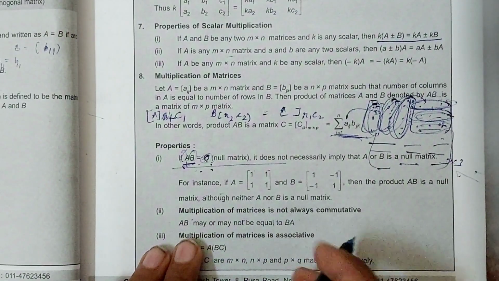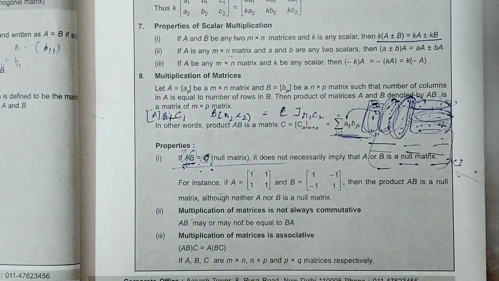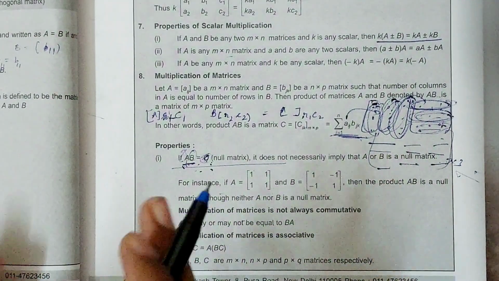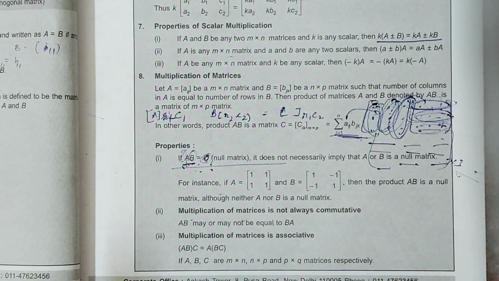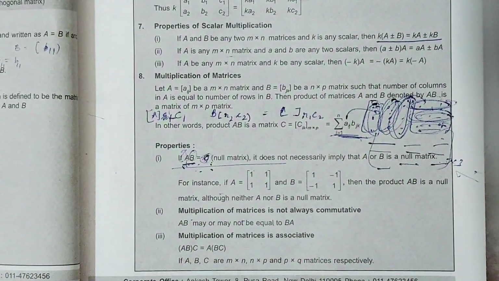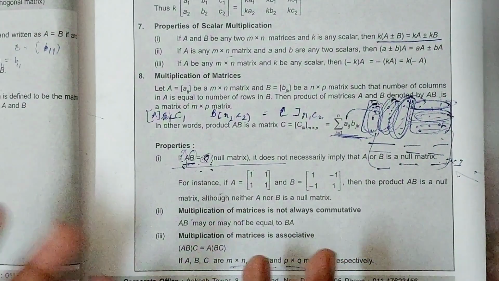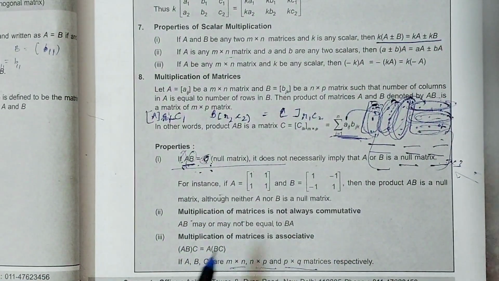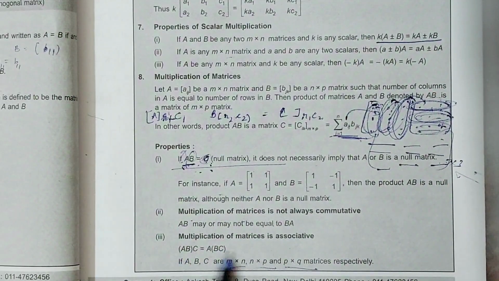Okay, so next, multiplication of matrices is not always commutative. AB is not necessarily equal to BA. Multiplication of matrices is also associative. Associative means you're just placing brackets differently, at different places. So A, B, C can be m into n, n into p, p into q, like that it should be. Each of them is a matrix, so it's possible. You can multiply these two first and then the other one with A.